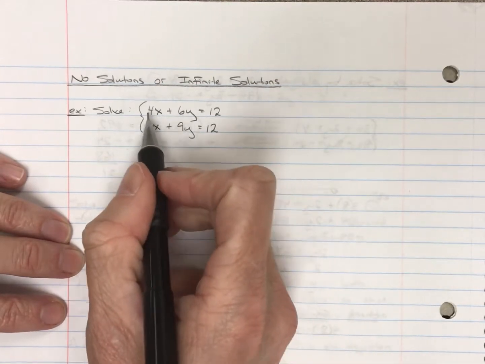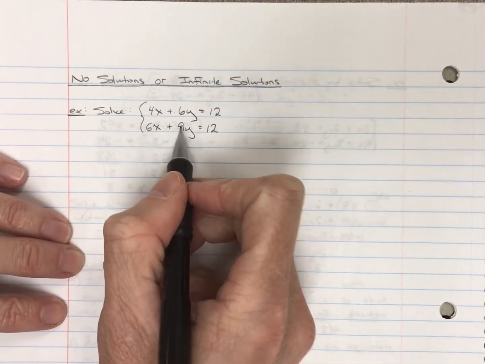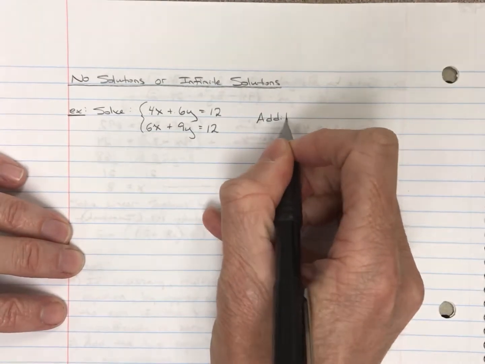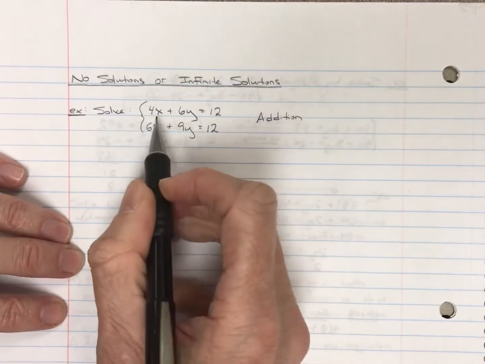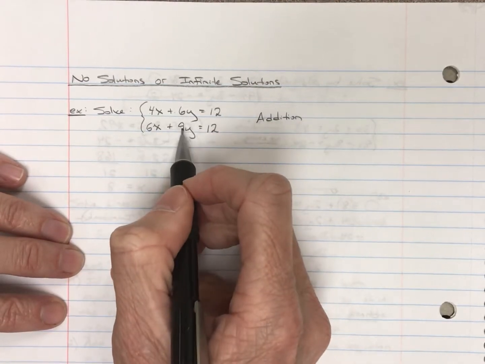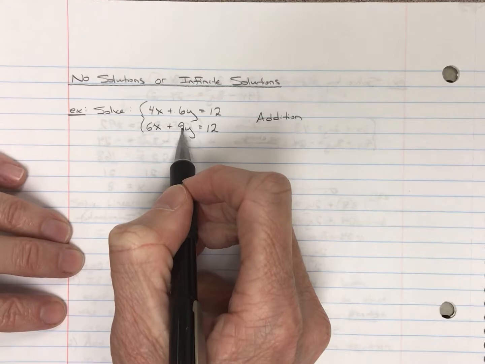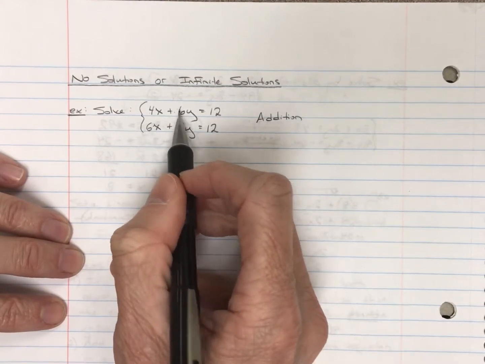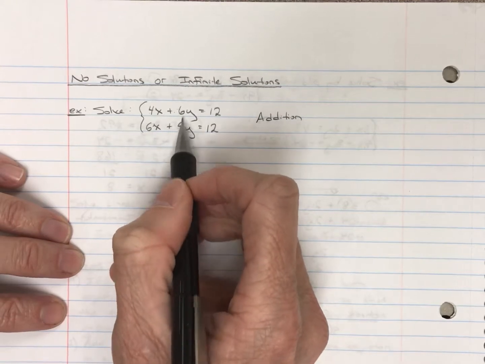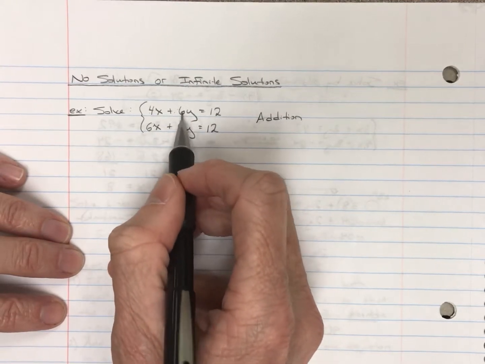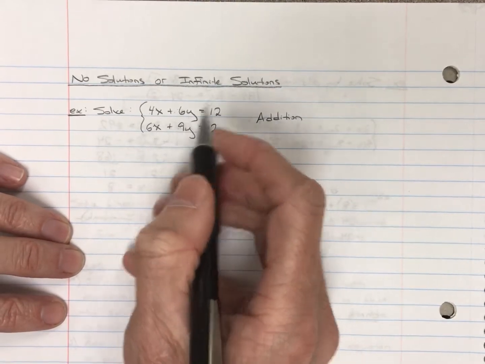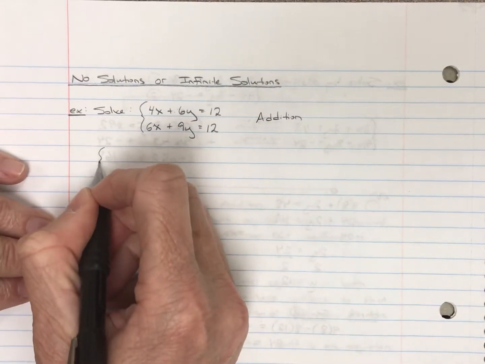I look at this and I see 4 non-1 coefficients, so I'm thinking addition. Now, 4 is not a factor of 6, and 6 is not a factor of 9, so I'm going to have to multiply the first one and the second one by something to get a lowest common multiple, so that I get either the x's to be opposites or the y's to be opposites. Okay, so let's see.